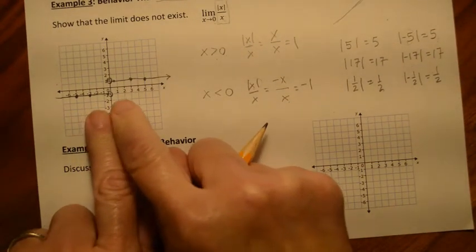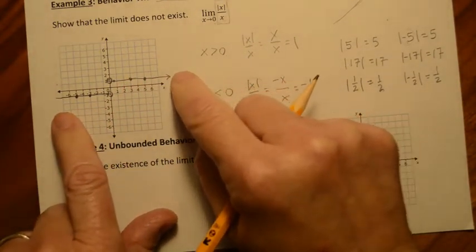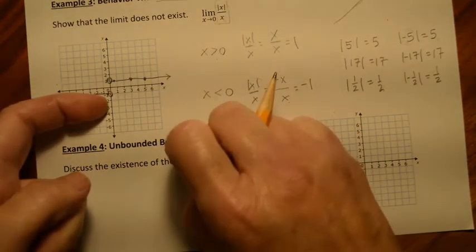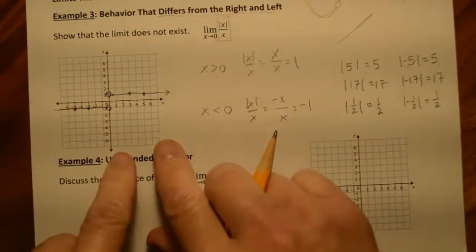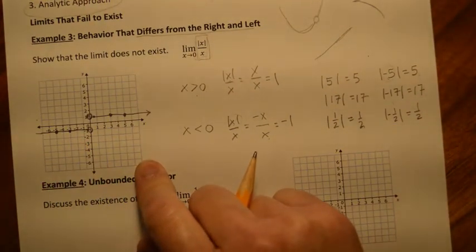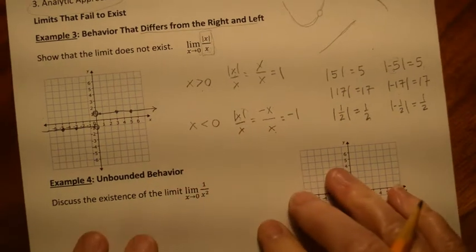Right, and so what we would say is, hey, look at this. As we come in from the right, it approaches positive 1, but as we come in from the left, it approaches negative 1. There is no agreement, right? So we would say in this case that the limit does not exist.